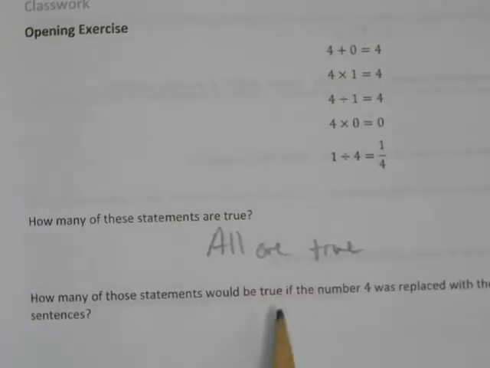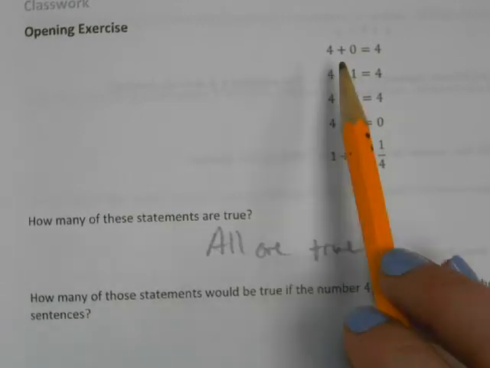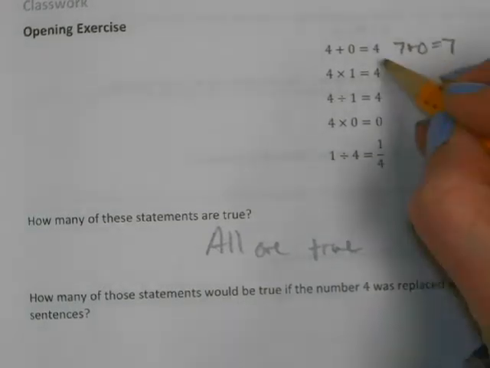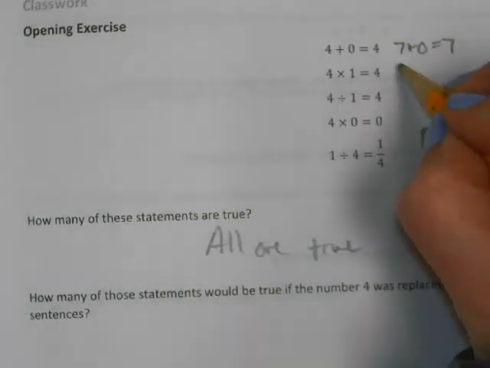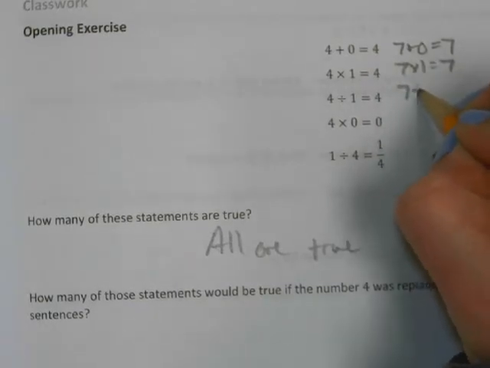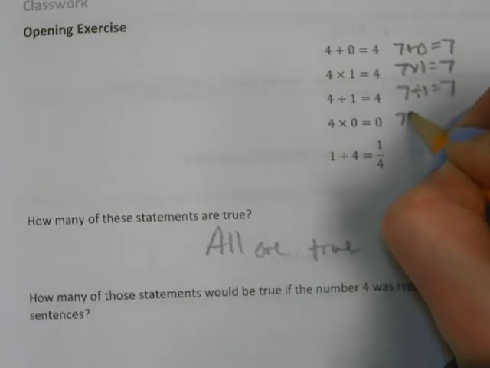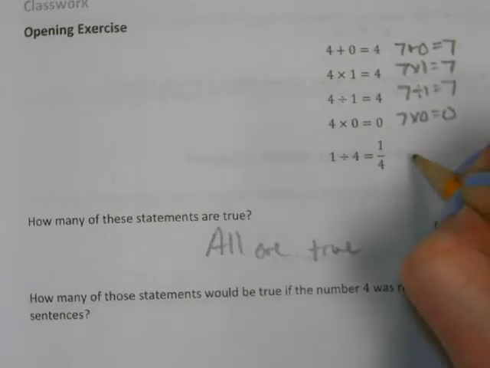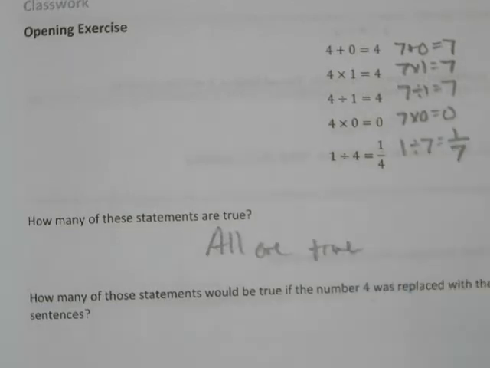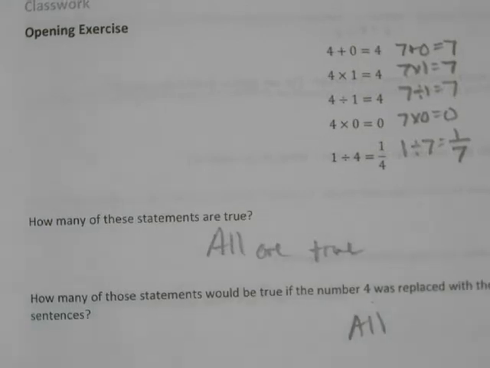How many of those statements would be true if the number 4 was replaced with 7 in each of the number sentences? So let's try it. This would be 7 plus 0 equals 7. So we replace 4 for both. 7 times 1 equals 7. 7 divided by 1 equals 7. 7 times 0 equals 0. And 1 divided by 7 is the same as 1 over 7. Those are all true. So you would say all of them for the second one.